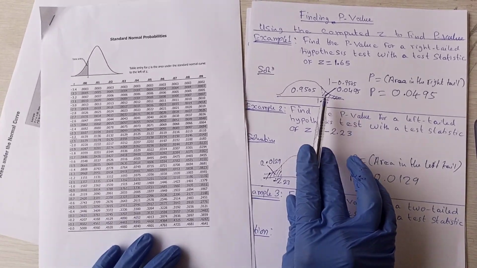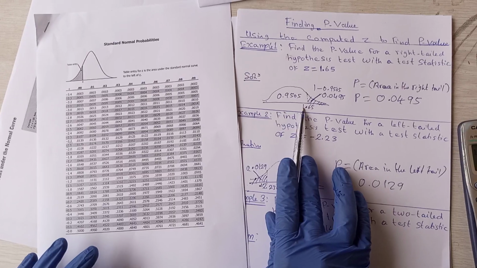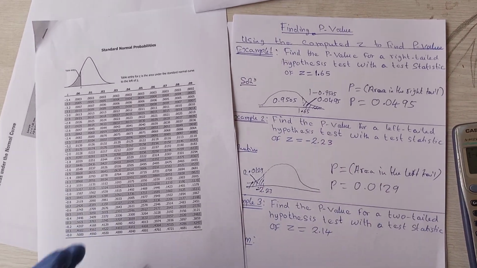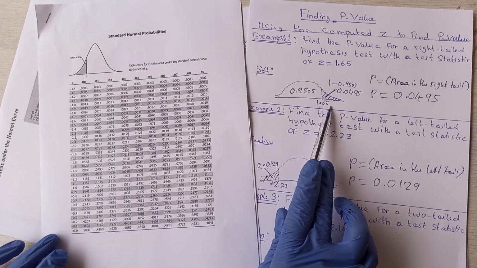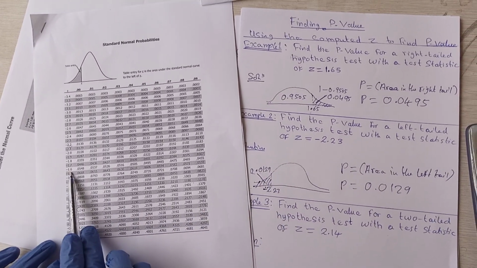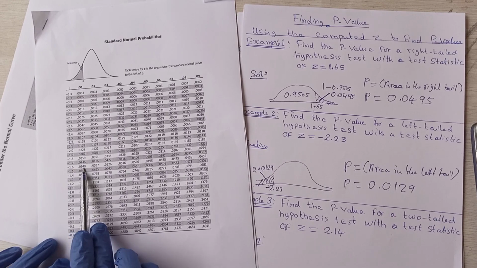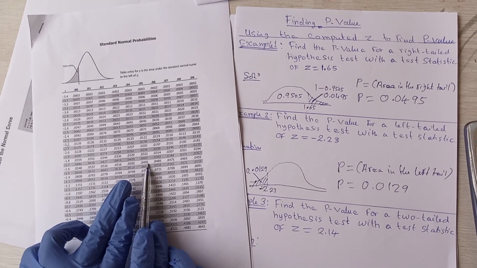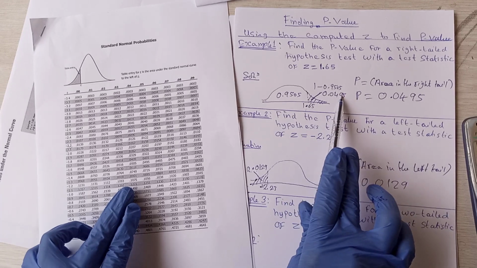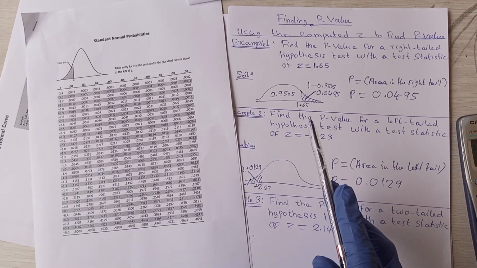In fact, in this particular one, if you had checked positive 1.65 on a negative z-table, as negative 1.65, you would have gotten the answer straightforward, 0.0495. That's another way of checking that particular one.